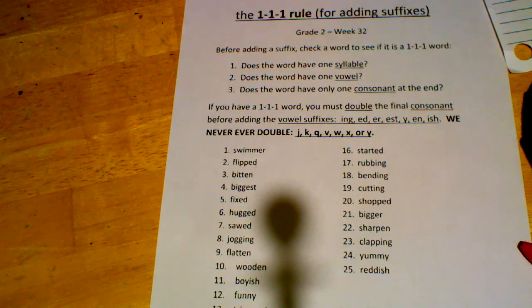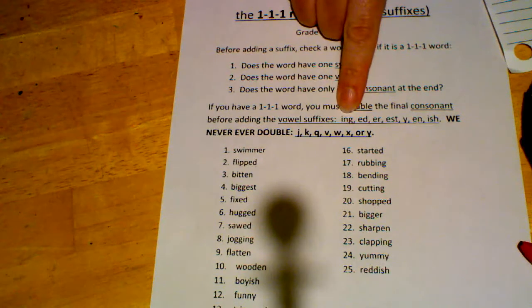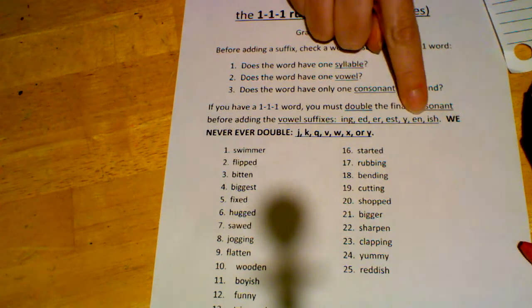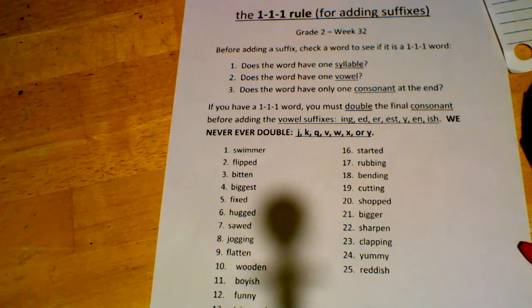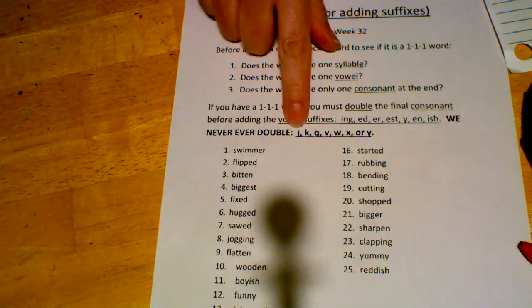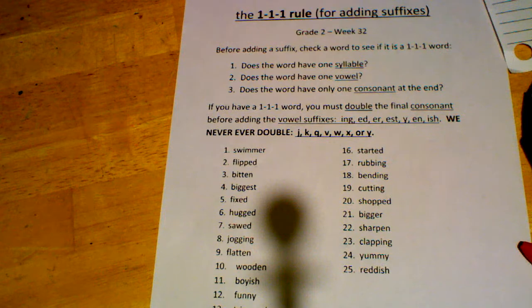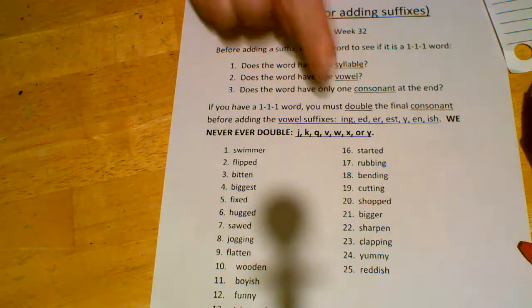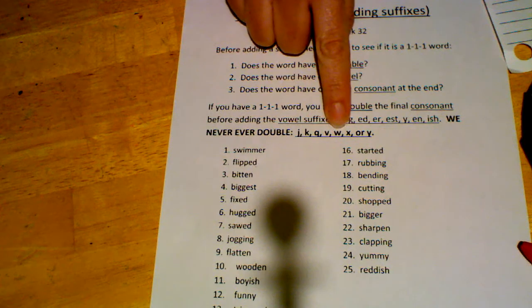So if we're adding a vowel suffix of ing, ed, er, est, y, en, ish, any of those, we're going to double the consonant unless for some strange reason we end up with something like an X at the end. Like in mixing, we would not double the X in mixing. I'm trying to think of a word that might have a W at the end with a short vowel, but can't think of one off the top of my head. So anyway, we don't double any of these. Keep that in mind.